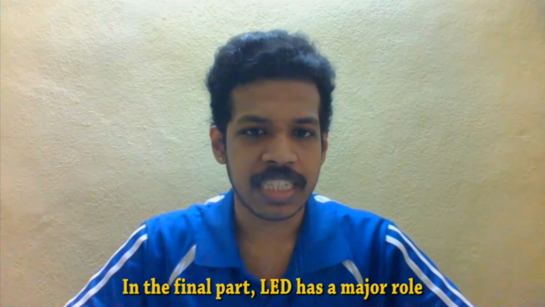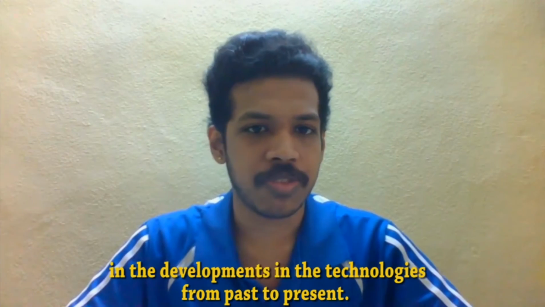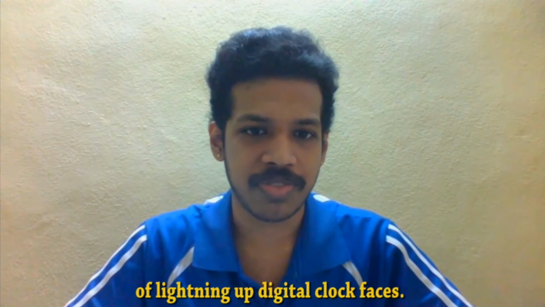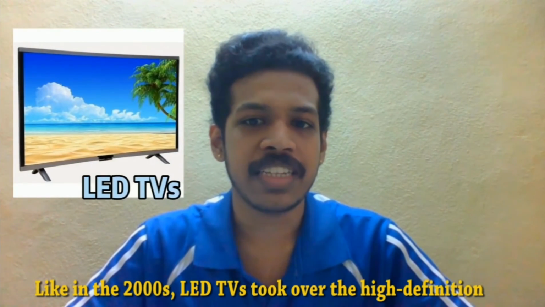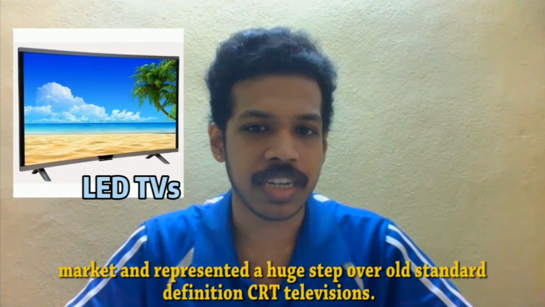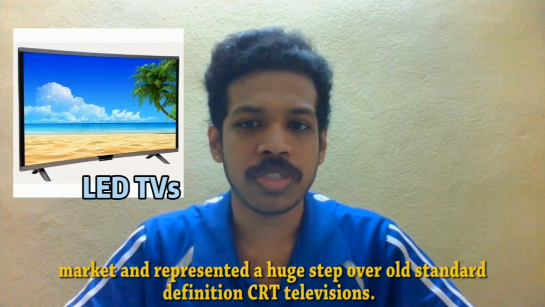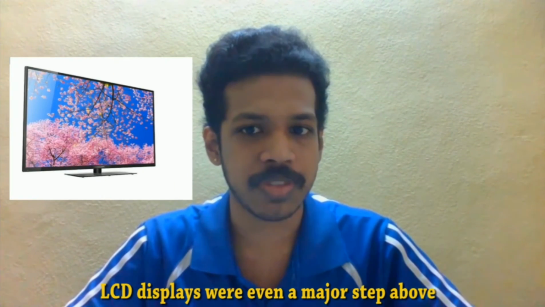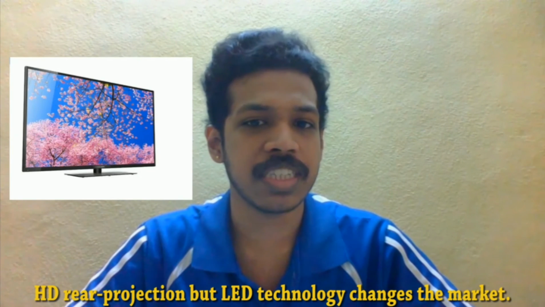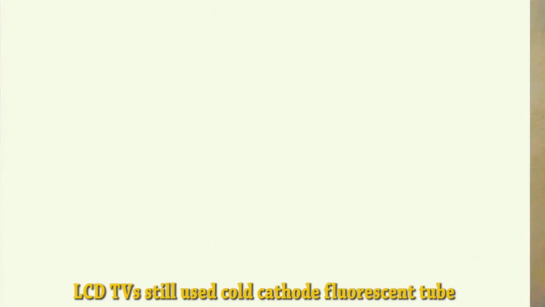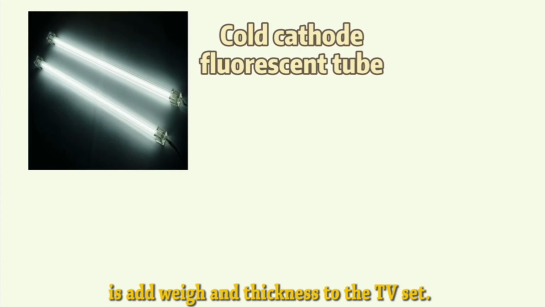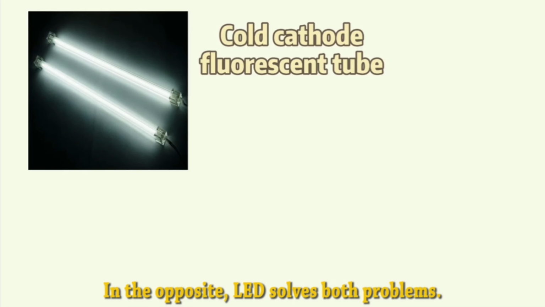In the final part, the LED has played a major role in the development of technology from past to present. It has come a long way since the early days of lighting up digital clock faces. Like in the 2000s, LED TVs took over the high-definition market and represented a huge step over old standard definition CRT televisions. LCD displays were also a major step above for HD reproduction, but LED technology changed the market. LCD TVs still use cold cathode fluorescent tubes to project white light onto the pixels, which adds weight and thickness to the TV set. In contrast, LEDs solve both problems.